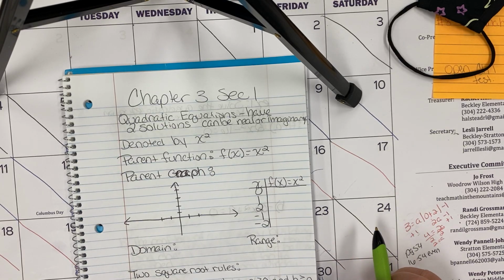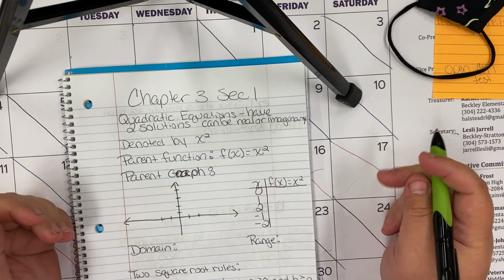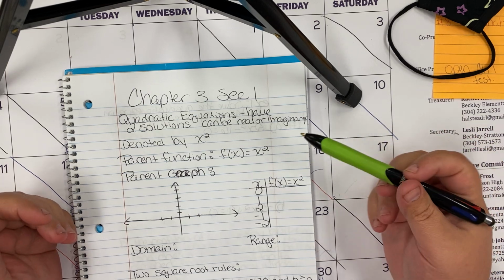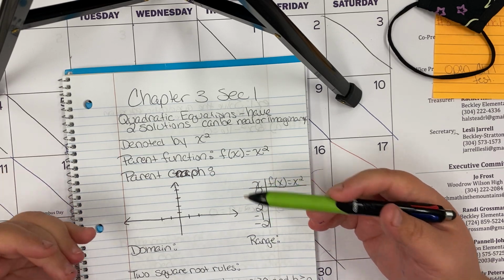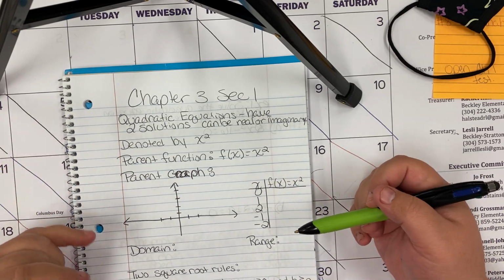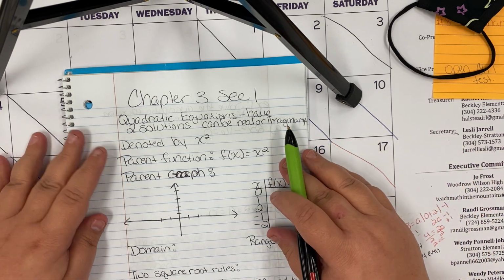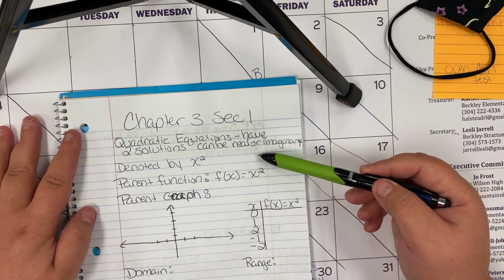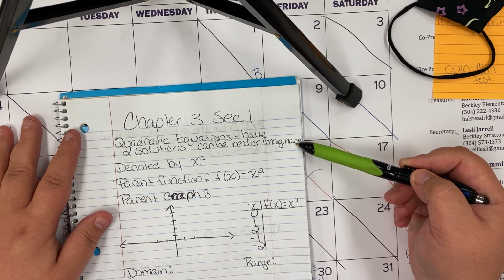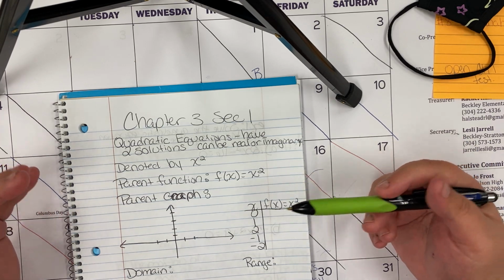Okay, Algebra 2. Chapter 3, Section 1 deals with quadratic equations. This section also brings in a couple things that we haven't discussed yet, so we're just going to touch lightly on them, and we will see them later in the school year. Quadratic equations have two solutions. They can be real or imaginary. So also in math, there are imaginary numbers, and we'll talk about that in a little bit.